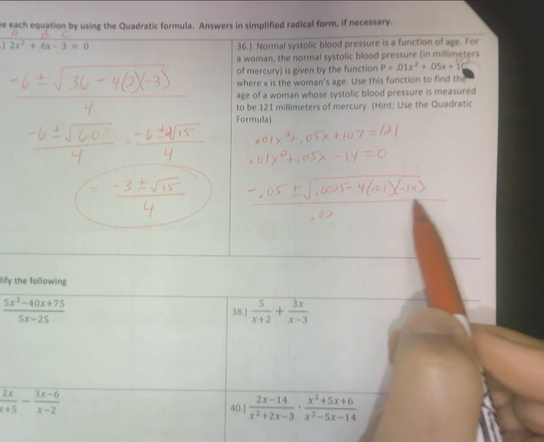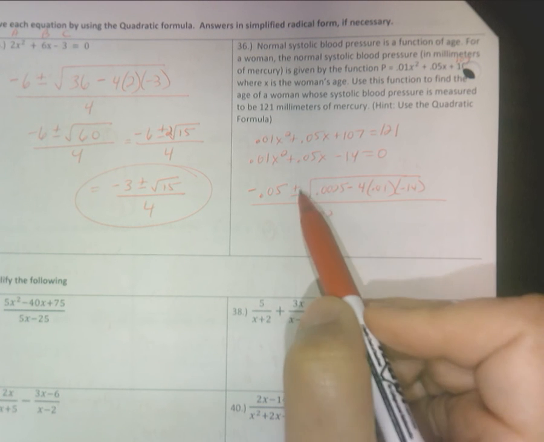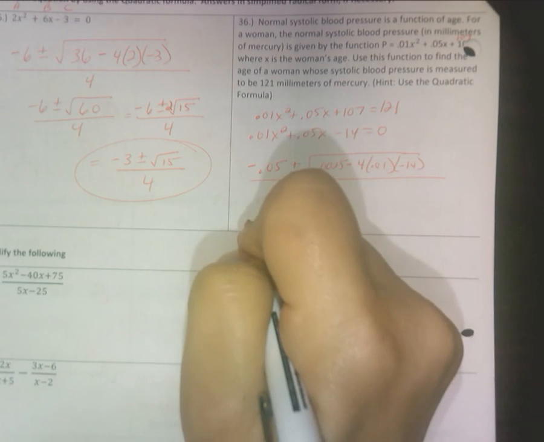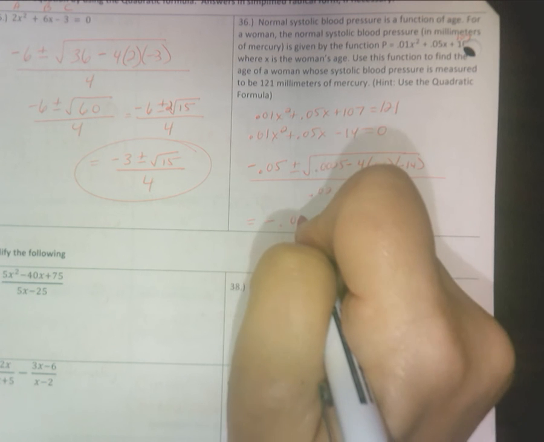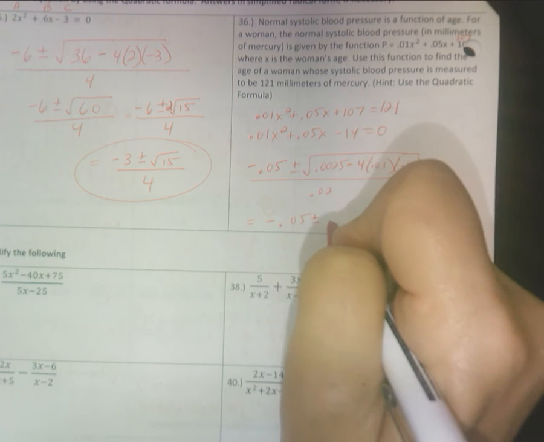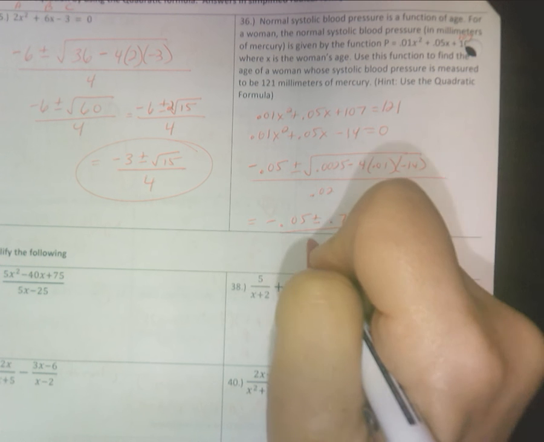And then you're going to get this answer underneath here, and you're going to take the square root of it, and you actually end up with negative 0.05 plus or minus 0.75 over 0.02.